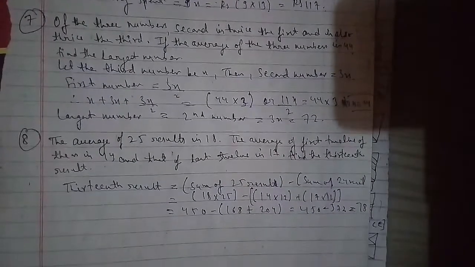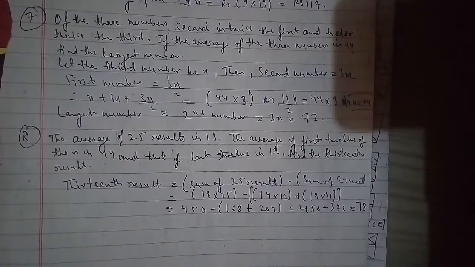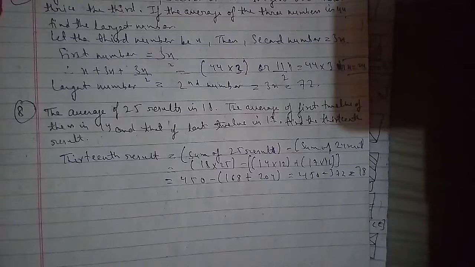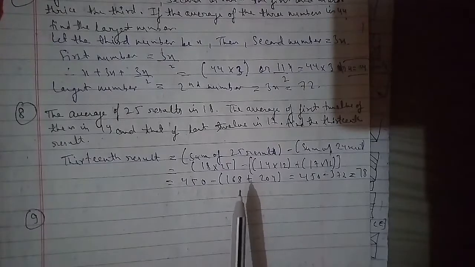We'll go ahead with the ninth question of the sessions as well. The ninth question we have here is: the average of 11 results is 60, if the average of the first 6 results is 58 and that of the last 6 is 63. Find the sixth result. We have to find out that, and that is also an important one here.